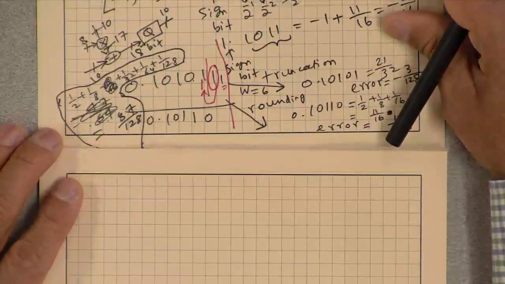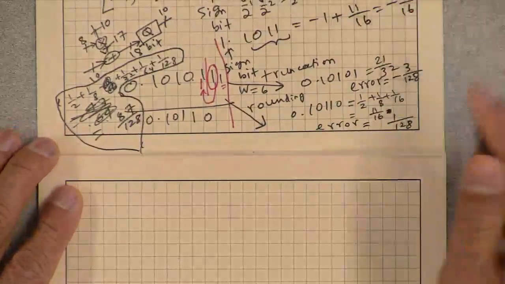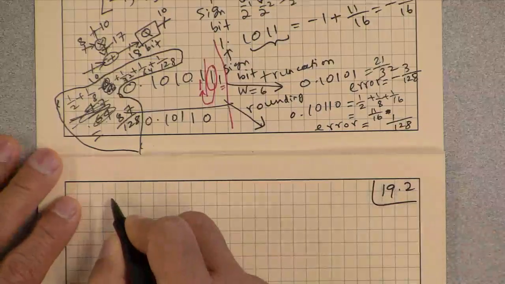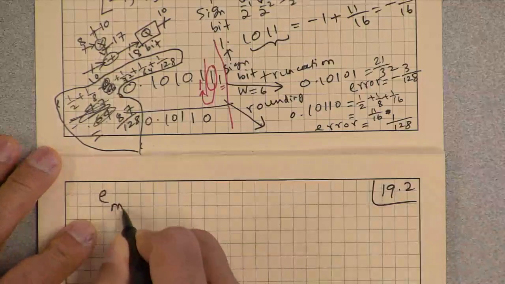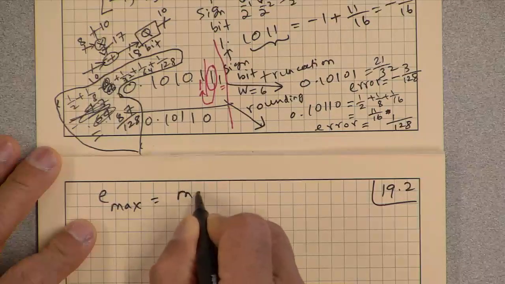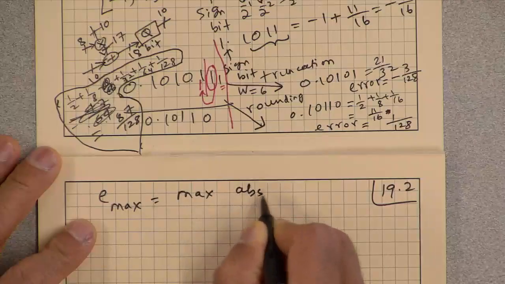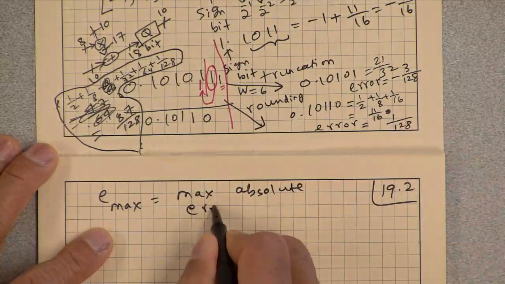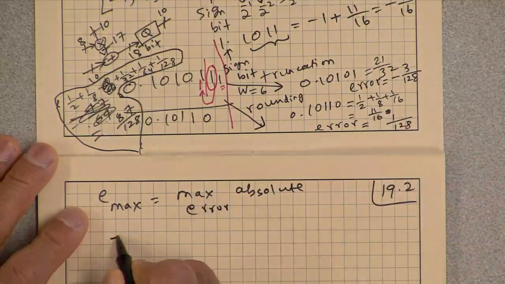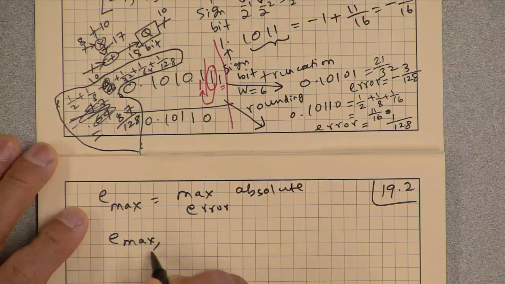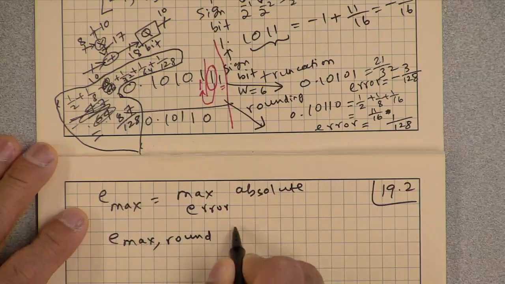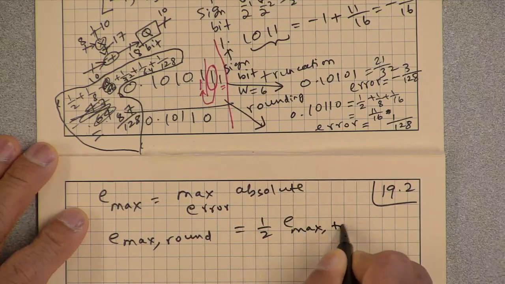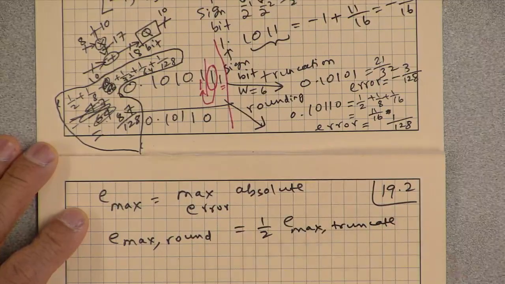So let's talk about the maximum error. E max is the maximum absolute error. We don't care about minus or plus, we take the absolute error. And E max with rounding is going to be half of E max with truncation.